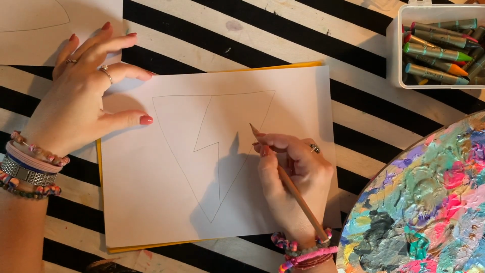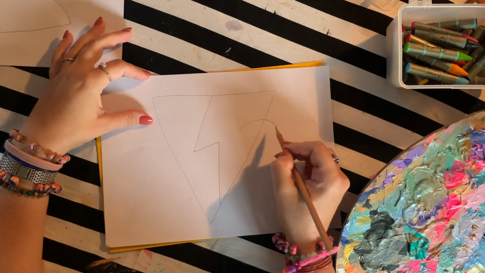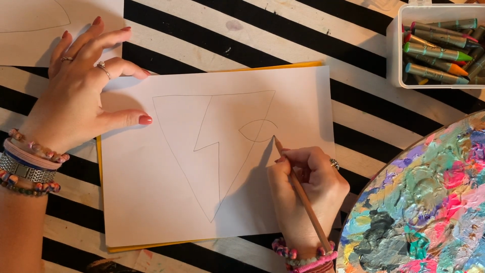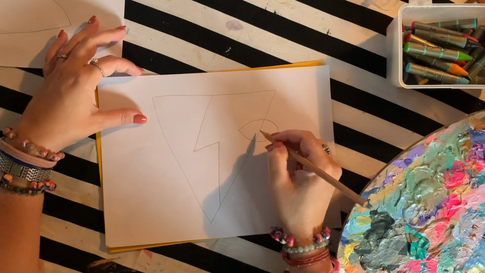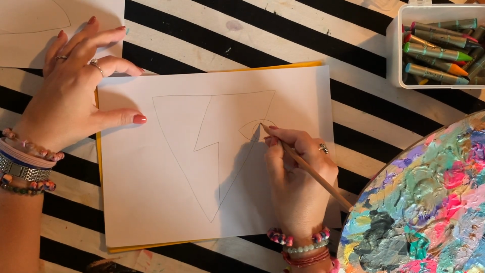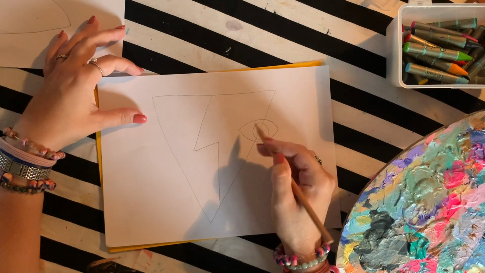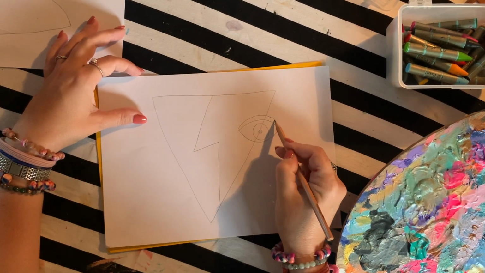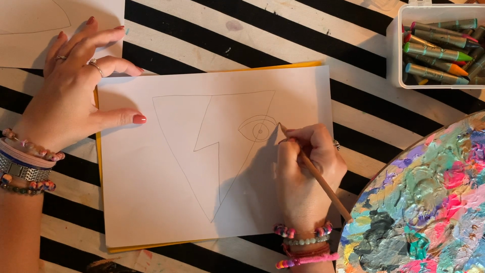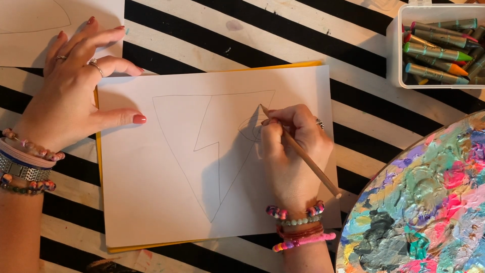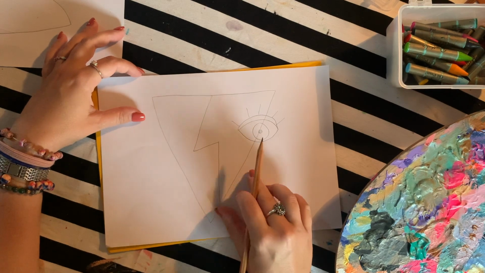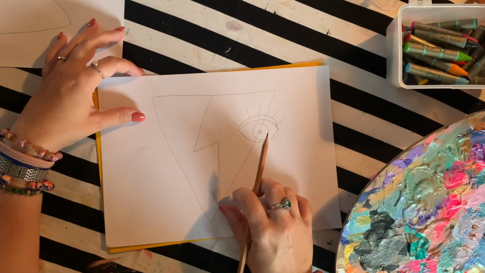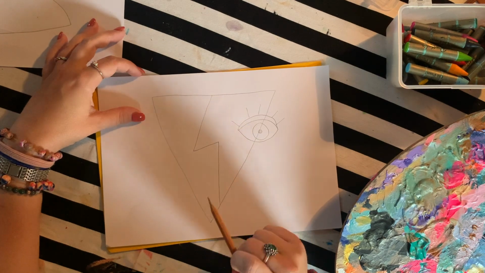I'm going to choose to do my eye half off my triangle here. I'm going to do a bit of a football shape. Can you see that there? Then I'm going to do a big circle on the inside and a smaller circle. You can add details like an eyelid or some eyelashes. You don't have to add those details, but no matter what you do, try to draw it really big. That will help you with the next step.